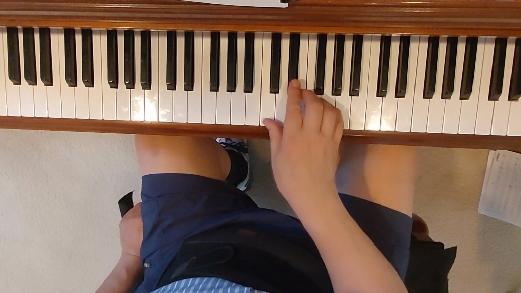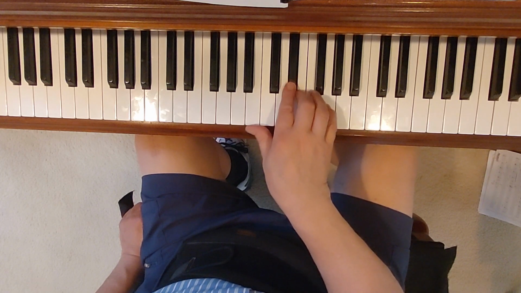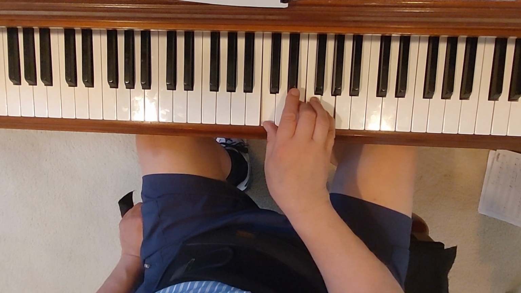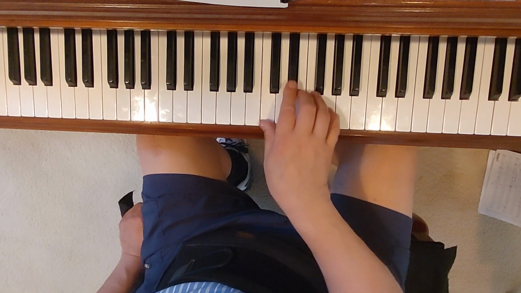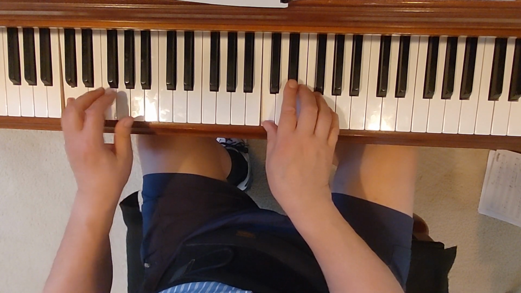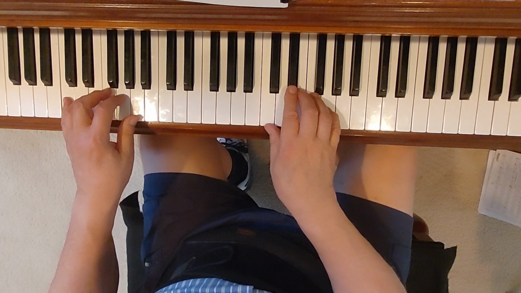So if I play a C to C minor, there's the minor, C minor, here's the C major. So the first motive is not really much syncopation there at all, and not much swing.